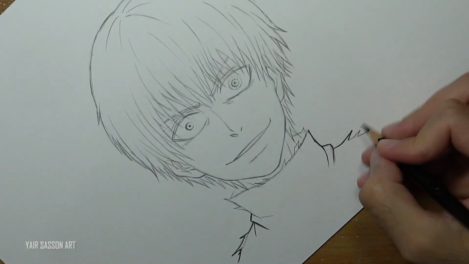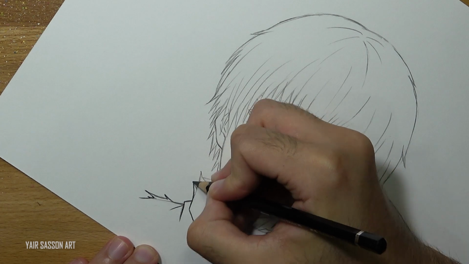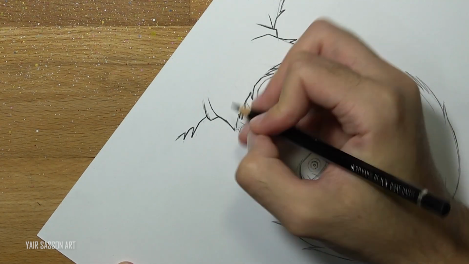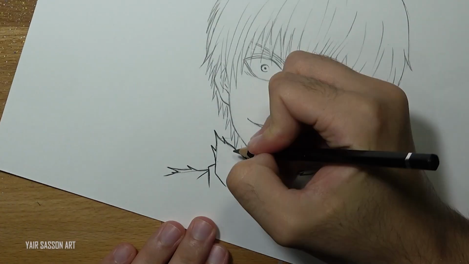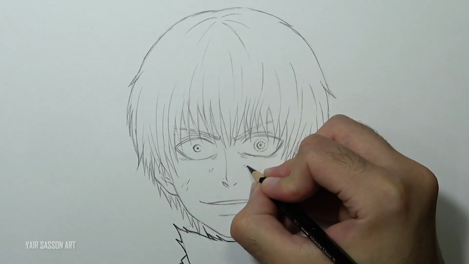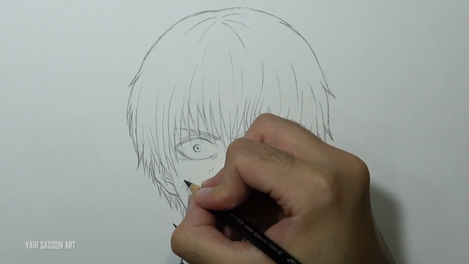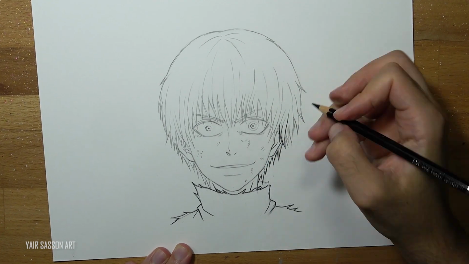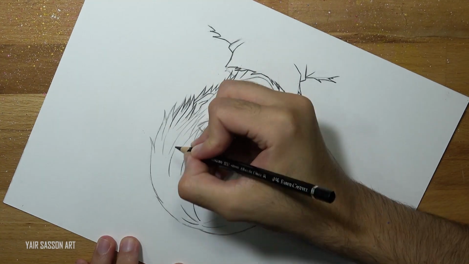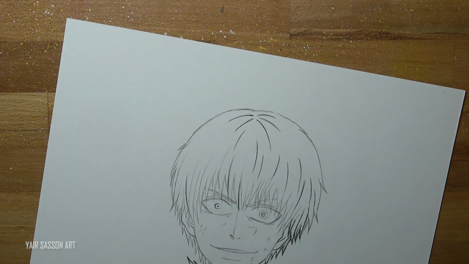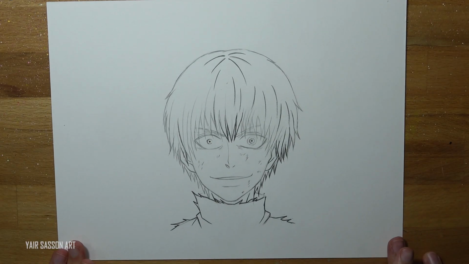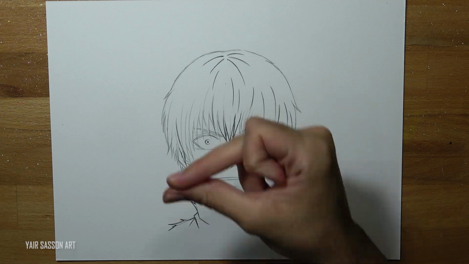As you can see, I'm rotating the page using my NHM, natural hand movement. I'm holding the pencil closer to the tip with a firm grip and just go all over the lines by pushing or by pulling lines. We'll add some lines on Ken's face. And then we'll snap some fingers and move on to the next stage.